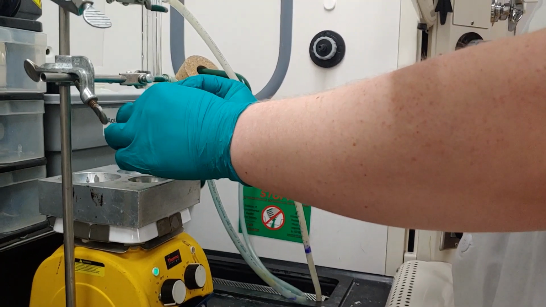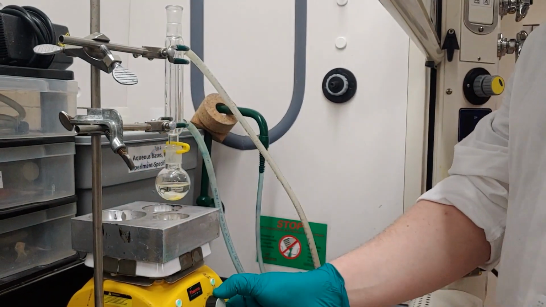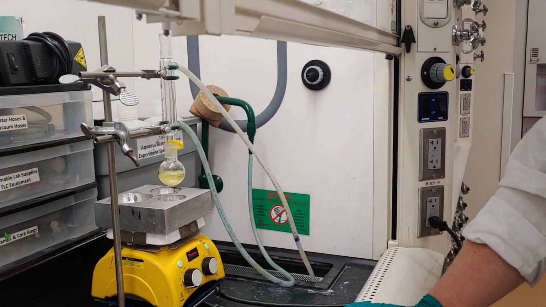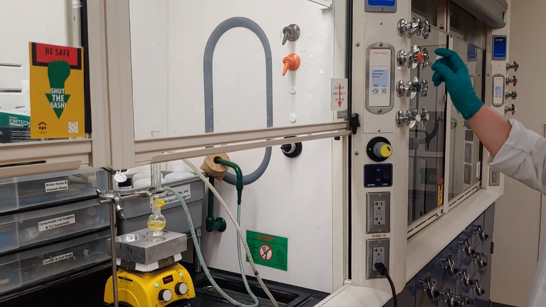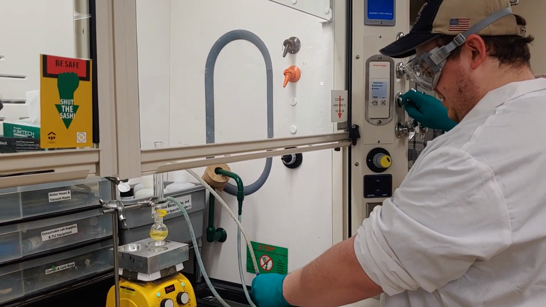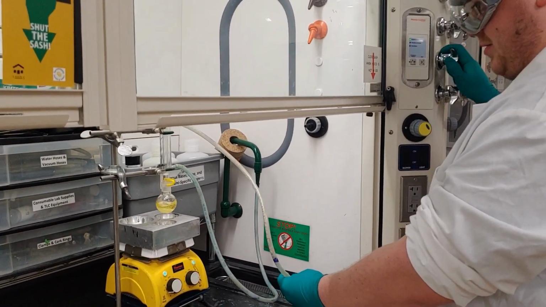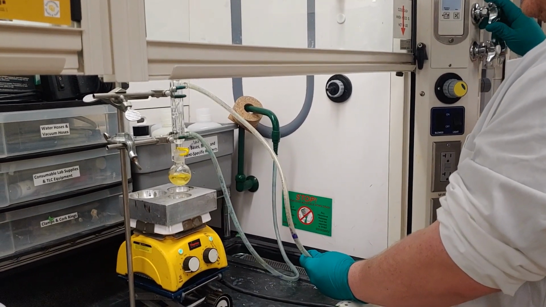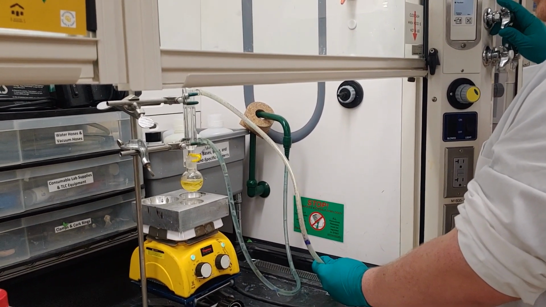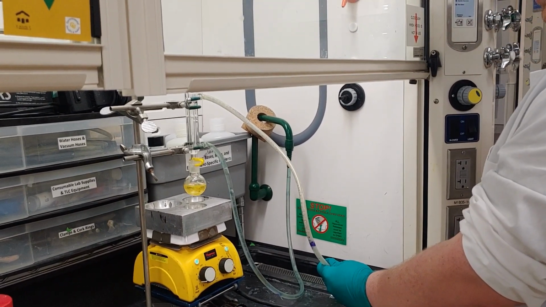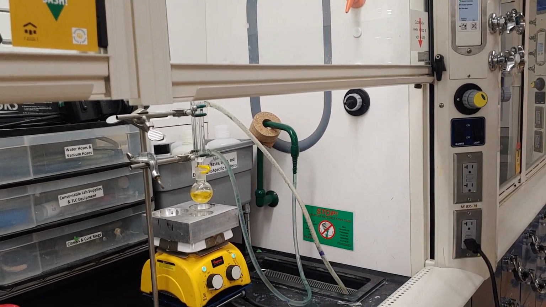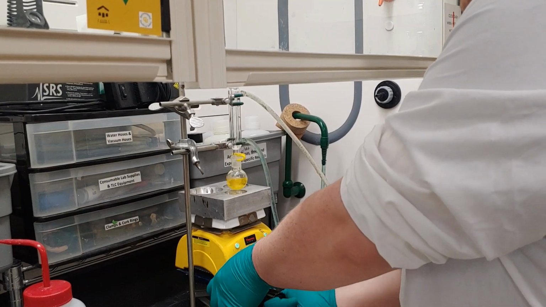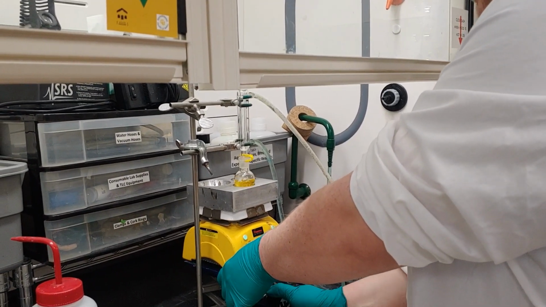And what I want to do here is stir it for a couple minutes, a couple seconds rather, and then start heating it to reflux. So I will first turn the water on, making sure not to spray the lab with a bunch of water. And then I will raise the hot plate up to start heating the flask and refluxing the reaction.